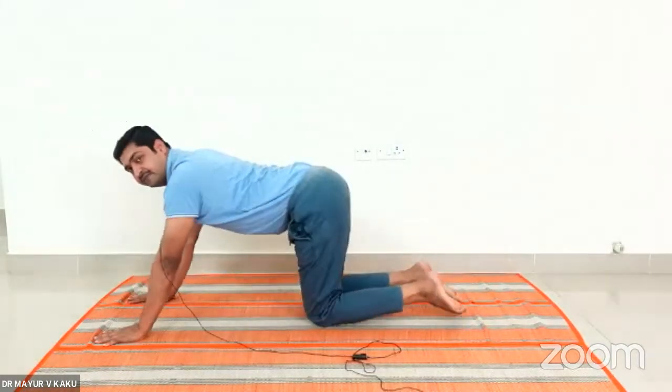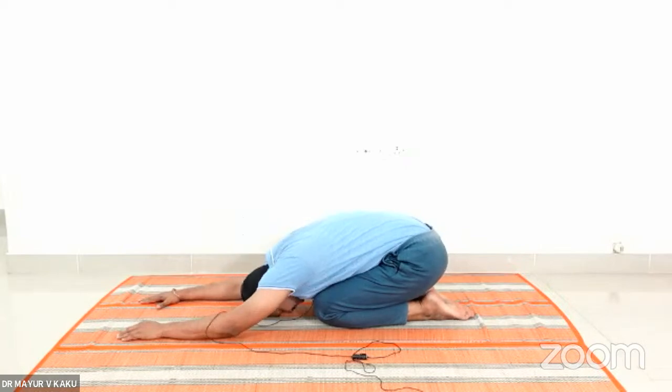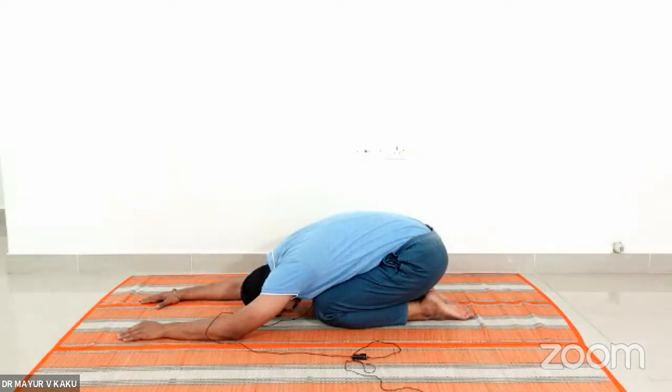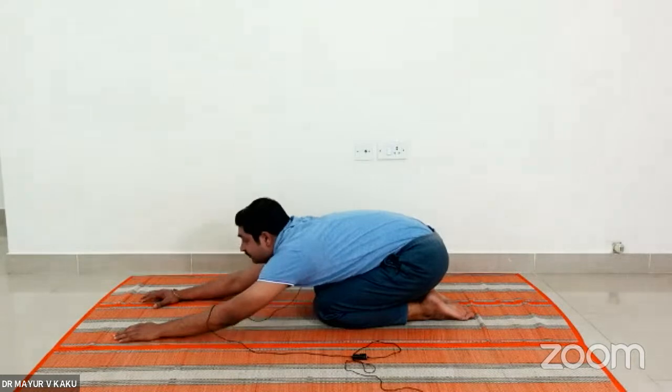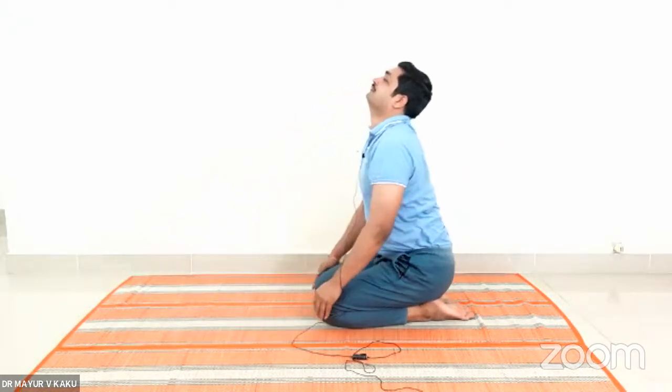Inhale and exhale. Come back to your Shashankasana. Further inhale, come back to Vajrasana. Inhale and exhale. Release your left leg. Inhale and exhale. Release your right leg. So this was Adhomukha Svanasana.